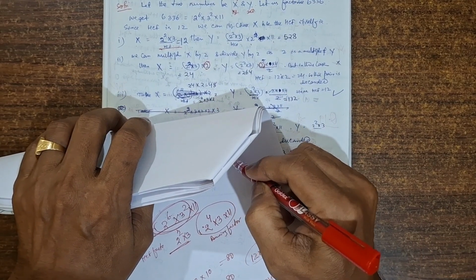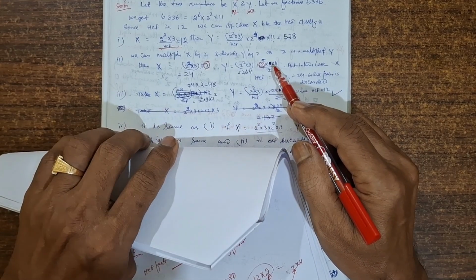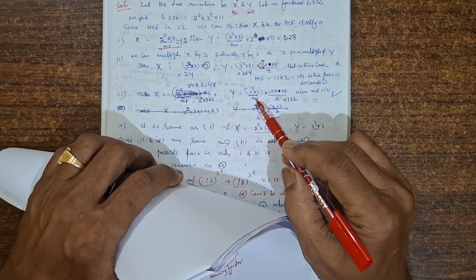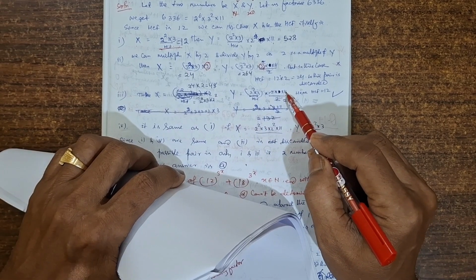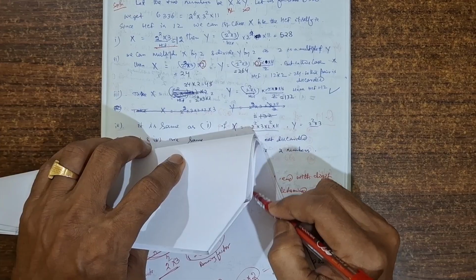24 into 2 is equal to 48. Now no more 2 is here, it is now 2 square. The same HCF is there, and only 11. So 12 into 11 is equal to 132.